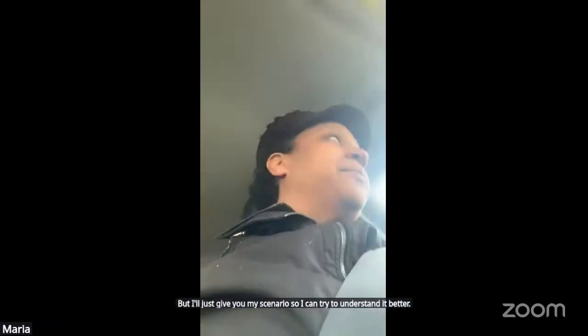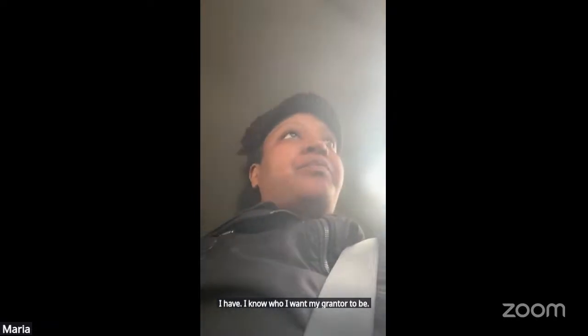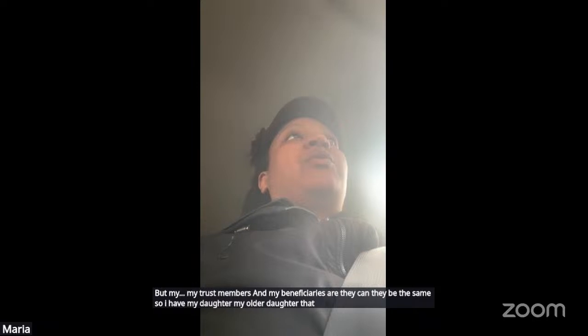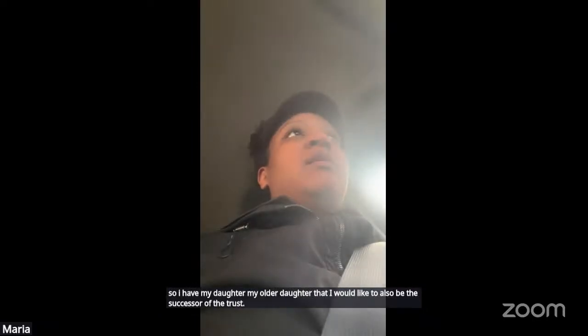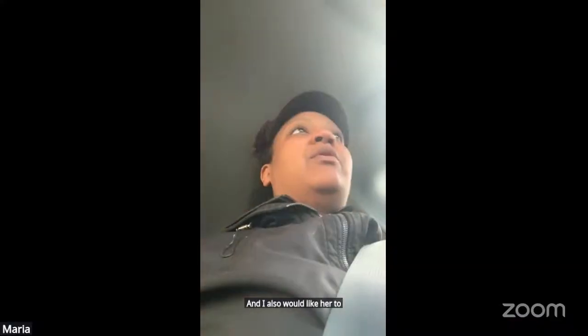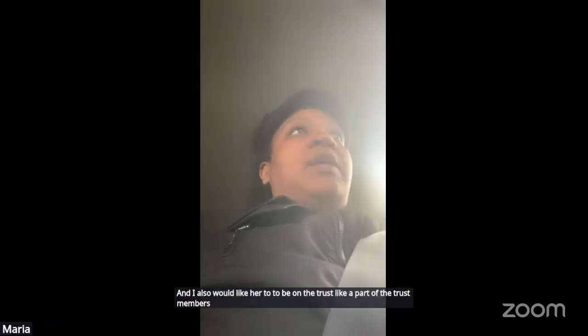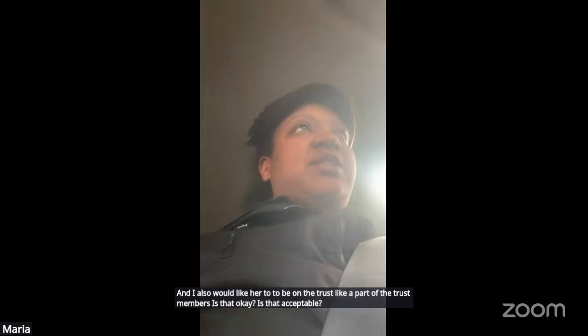I know who I want my grantor to be. But my trust members and my beneficiaries, can they be the same? So I have my older daughter that I would like to also be the successor of the trust. And I also would like her to be on the trust, like a part of the trust members. Is that acceptable? If she's a beneficiary? Yes.